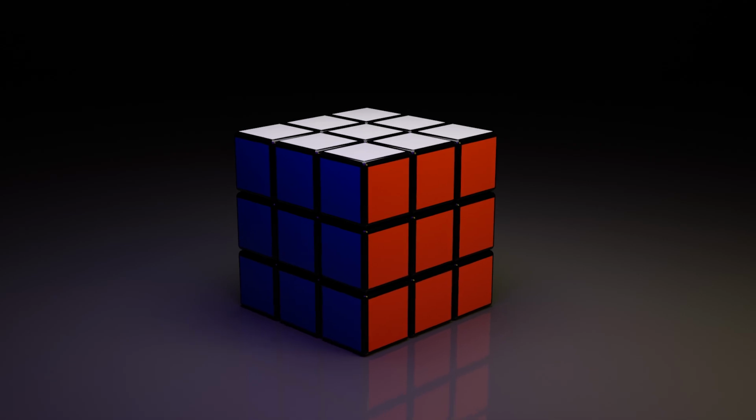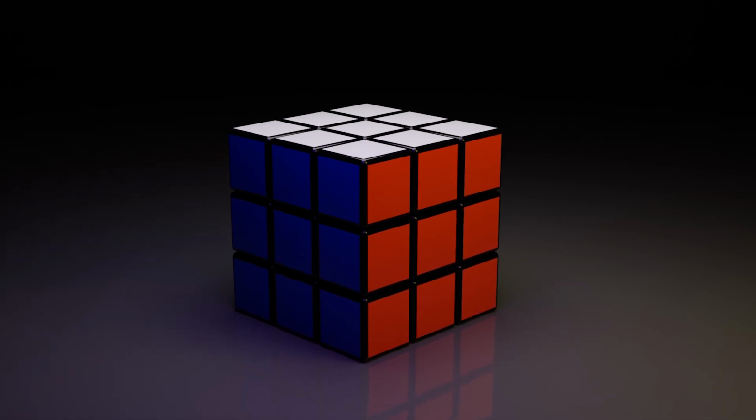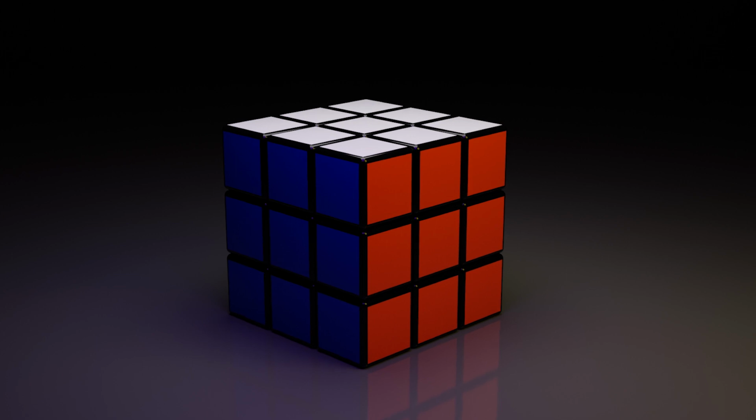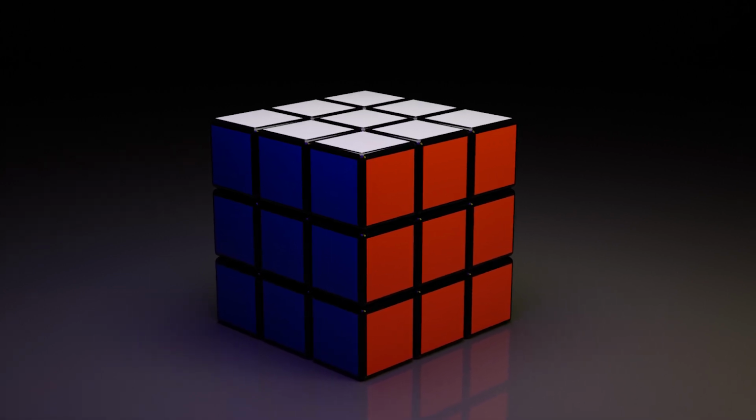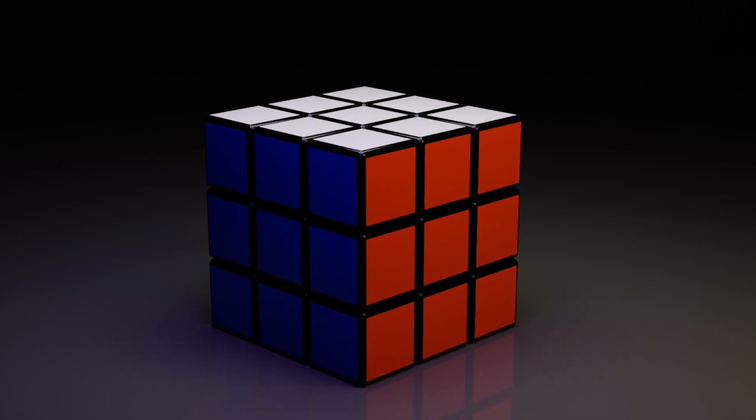I'm the Ember, and today I'm going to be showing you how to make this Rubik's Cube in Blender. You will need to know the basics of Blender to do this tutorial. I'm not going to be explaining how to move around and that sort of stuff. So let's jump straight into it.